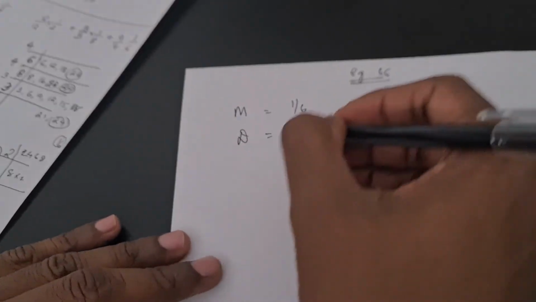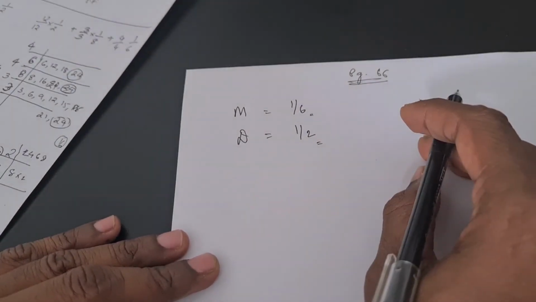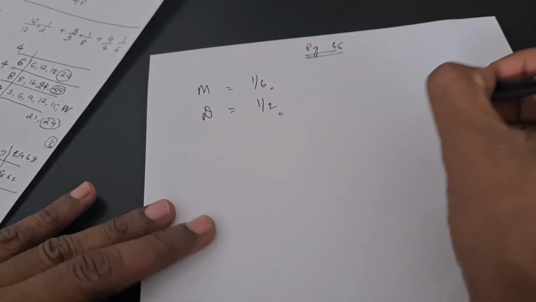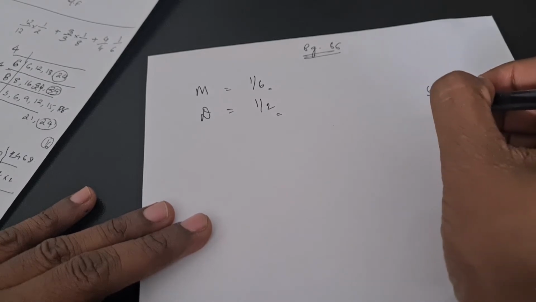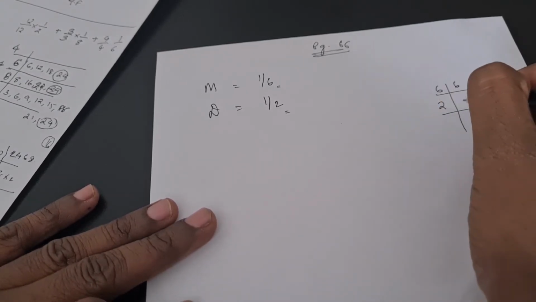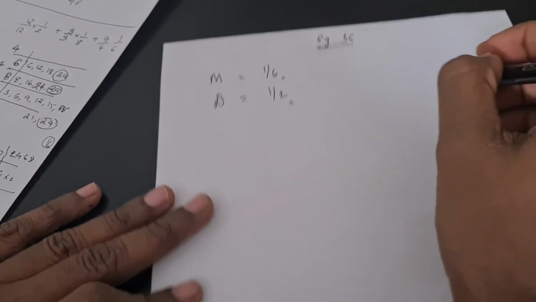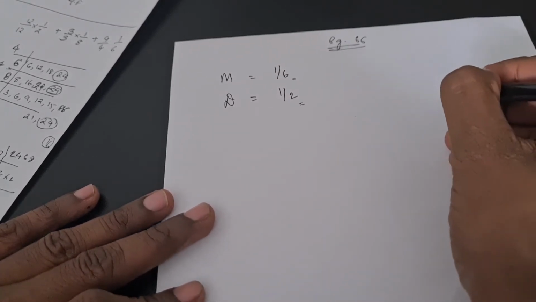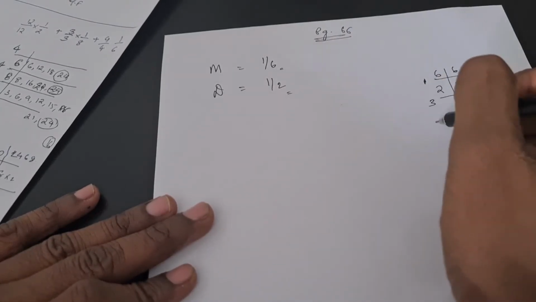Now, as simple as that, you have 6 here, you have 2 here. Find the least common factor. Just do this diagram. You write 6 and you write 2. 6 ones are 6, and 2 ones are 2, 2 twos are 4, and 2 threes are 6. So for this, 1 is a factor, and 3 is here.